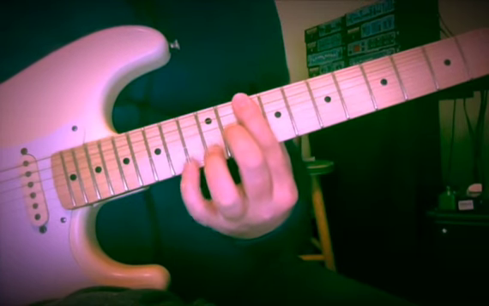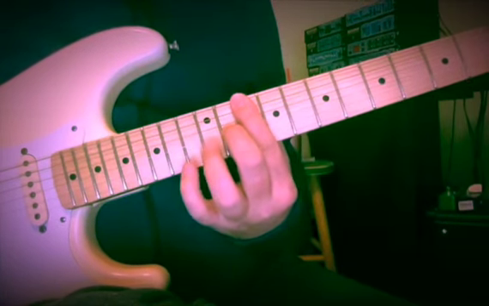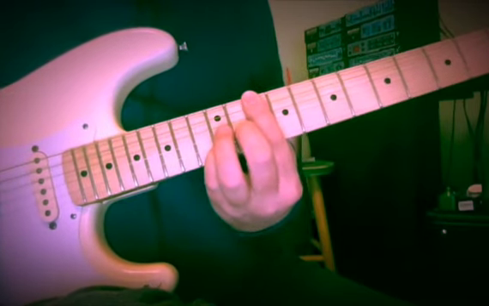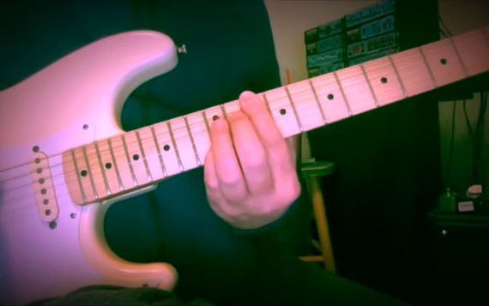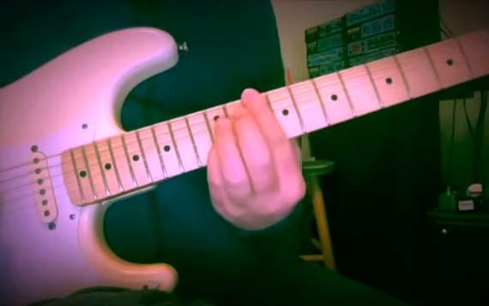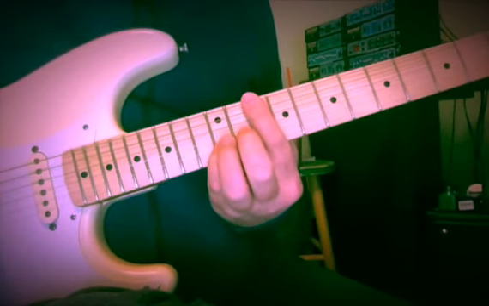So we come down E, D, C, 12, 10, 13, and this lovely change where the F sharp goes down to F at the 10th fret with the entrance of that B note at the 12th fret.